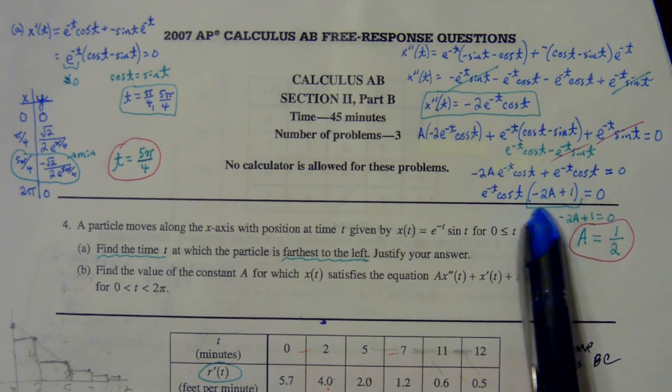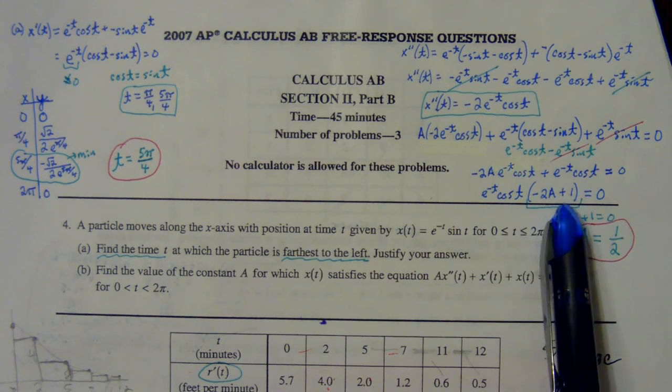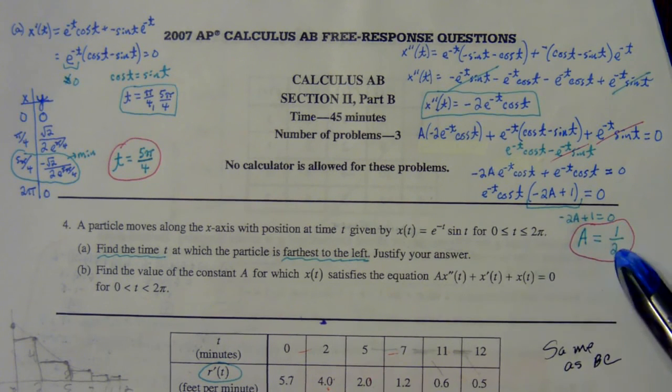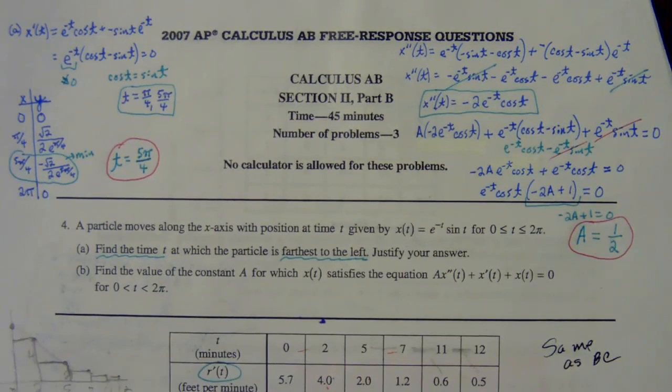So that also involves taking this expression here, setting that equal to 0. I set each thing equal to 0, including that one. And then that a is going to be that positive 1/2. And then that's all we were trying to figure out.